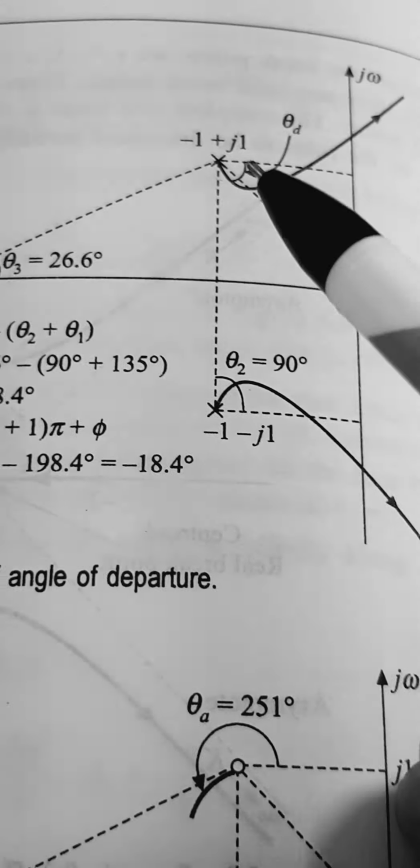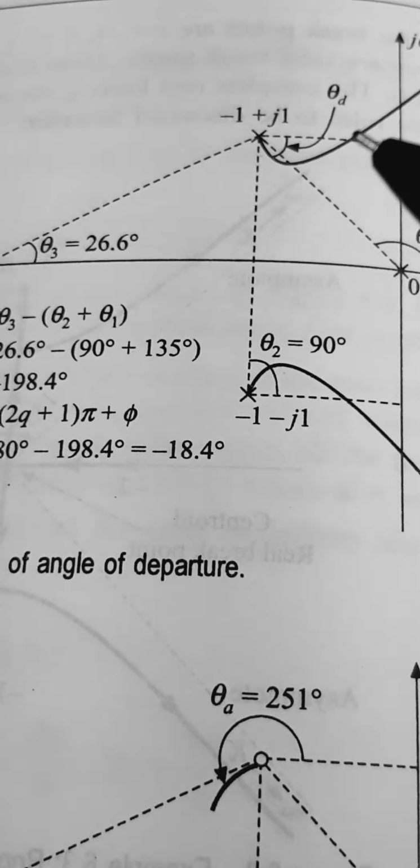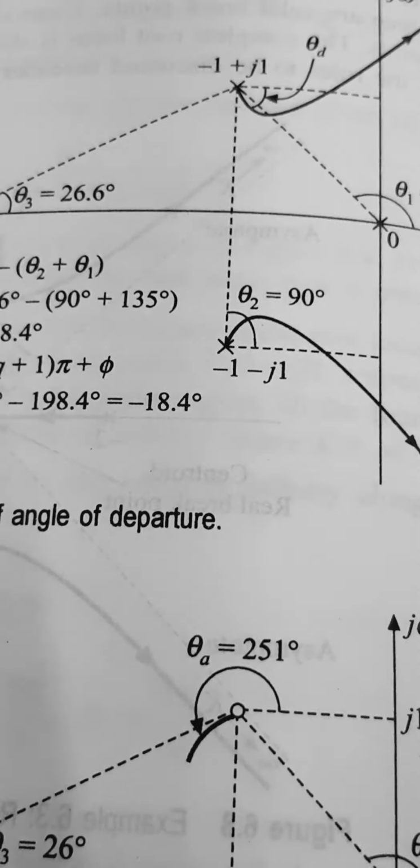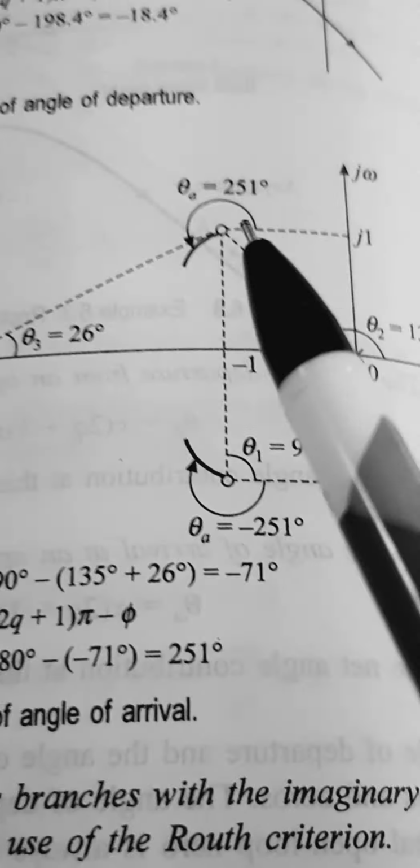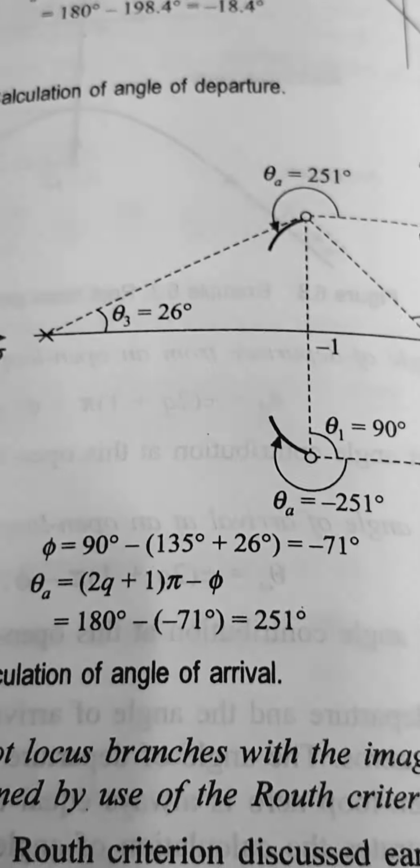For the other pole it will be plus 18.4, since one is minus. Normally the root locus departs from poles and arrives at zeros. Next we will go directly to an example.